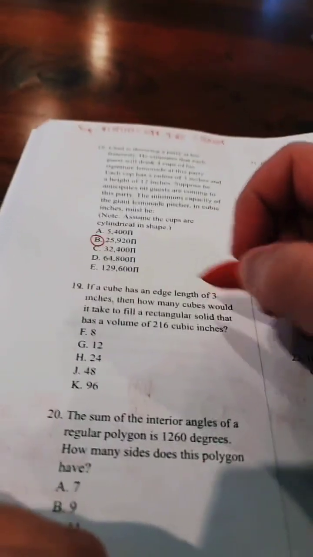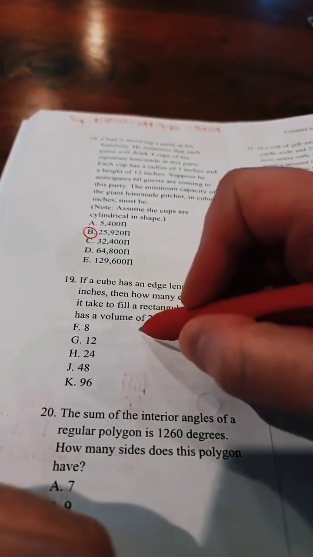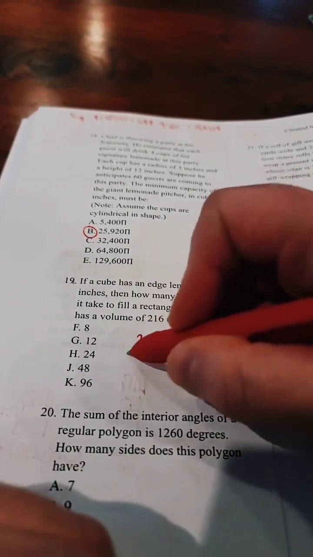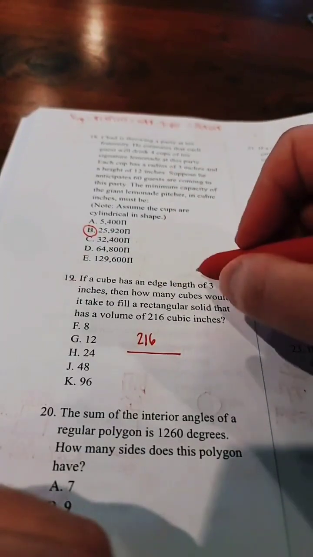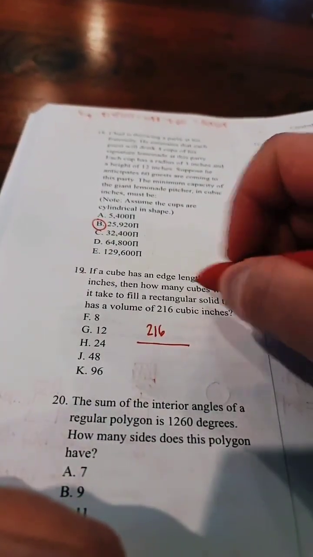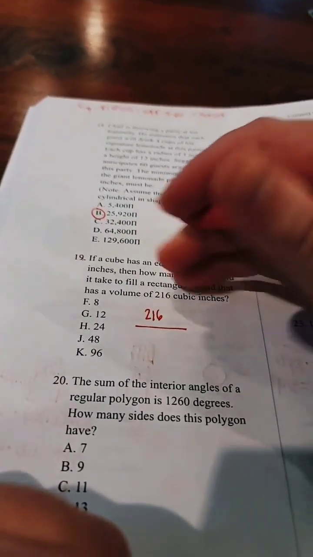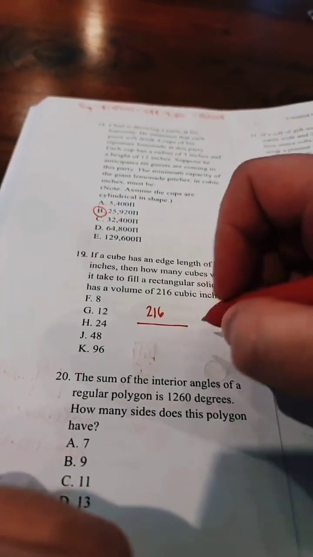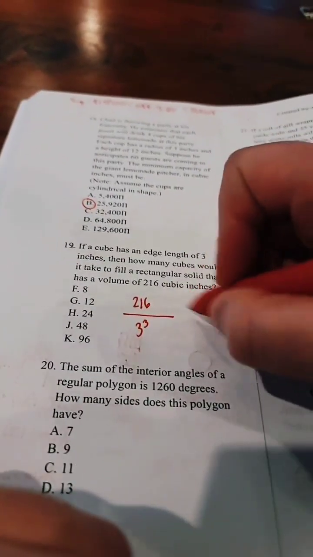Okay, so we have the total volume, 216 cubic inches. Now we can divide it by the volume for one of the cubes. Now, the volume of the cube is equal to the side cubed, like the edge length or the side length of each of the faces cubed. So we know that that's 3, so it's 3 cubed that we're dividing by.